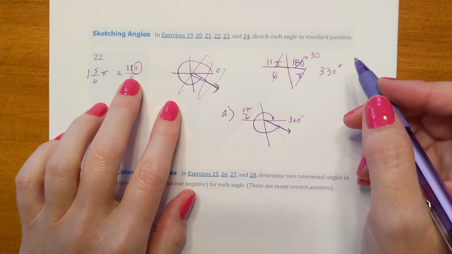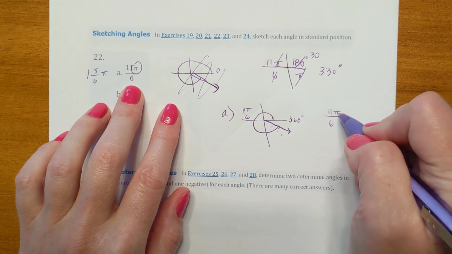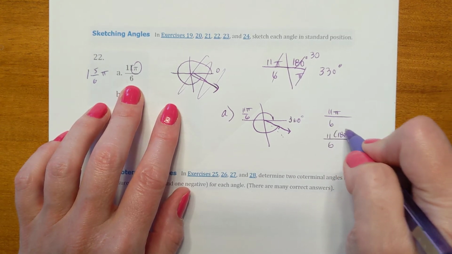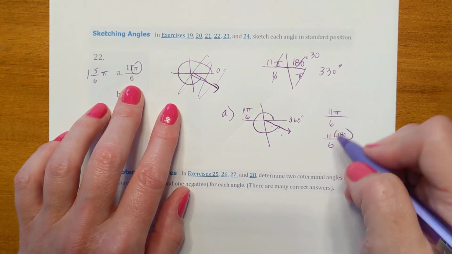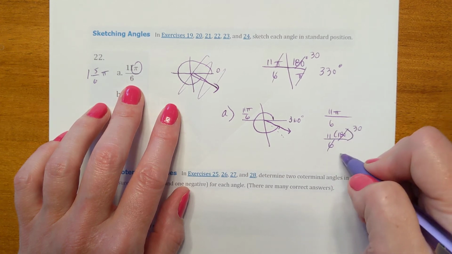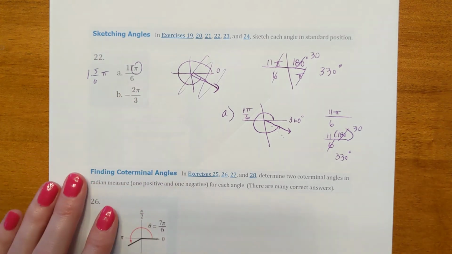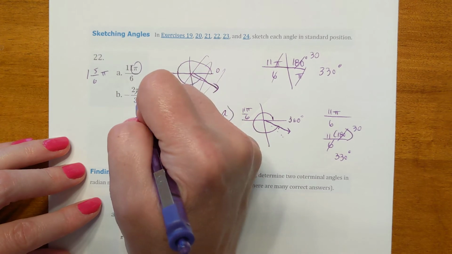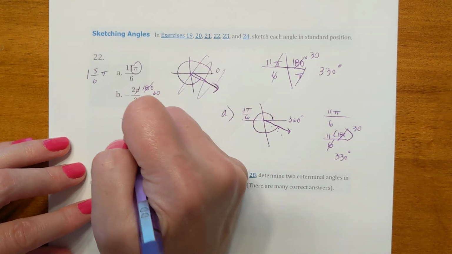And then a quicker way to do it is, if there's a pi in it, just put the number 180 in it. So that means 11 times 180 over 6, because you're canceling the pi out. So 6 goes in the 180 30 times, and 30 times 11 is 330 degrees. All right, let's do that on the next one. So let's put the 180 in there. So then 3 goes into 180 60 times, and 60 times 2 is 120.